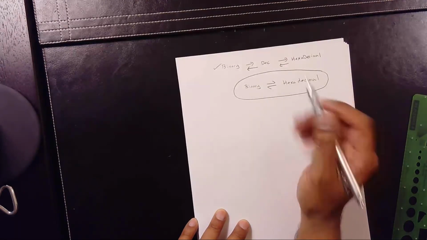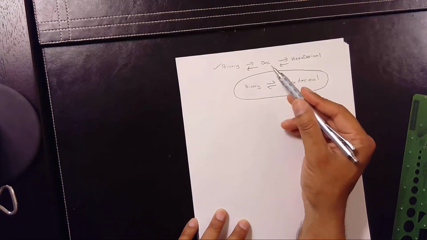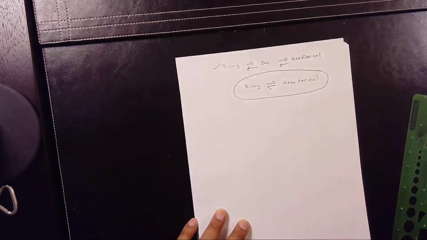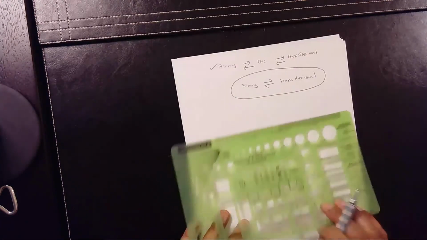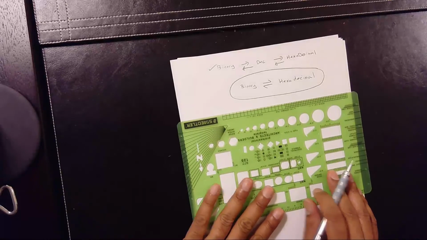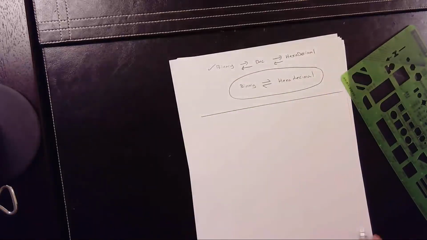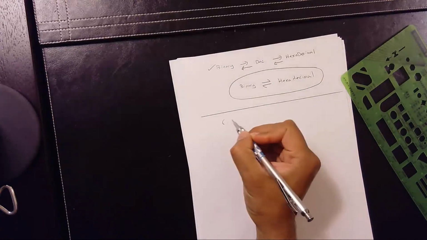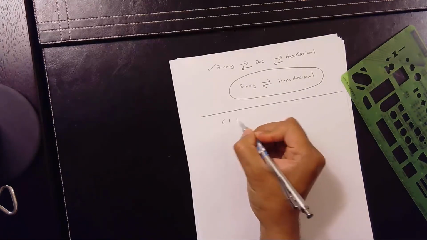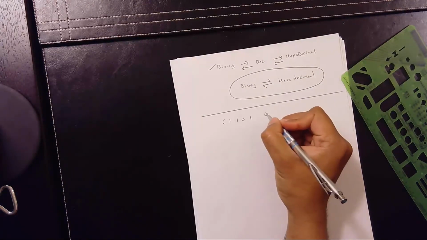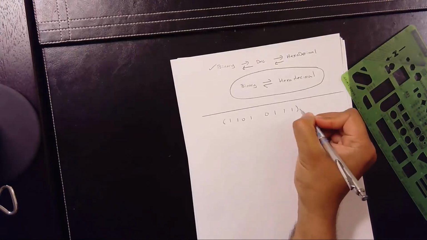How do you do a direct conversion from binary to hexadecimal without going to decimal? Here's a little interesting trick. This is actually really easy, and we're going to do this right now. Let's take a number. I'm just going to make up a bunch of numbers: 1 1 0 1 0 1 1 1 binary.